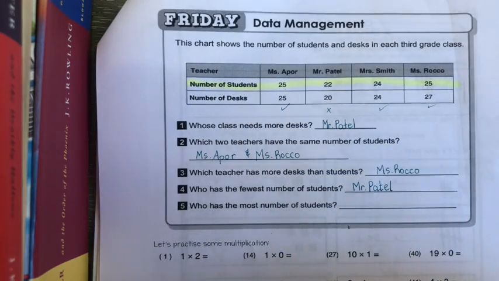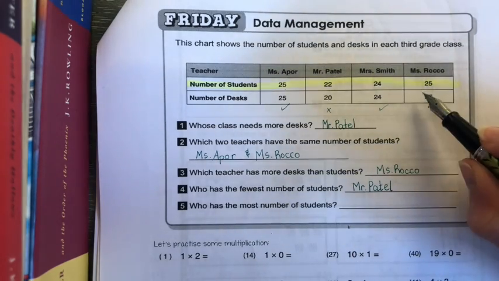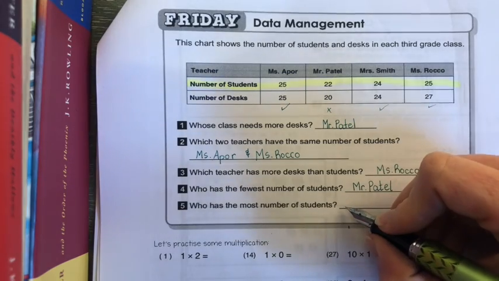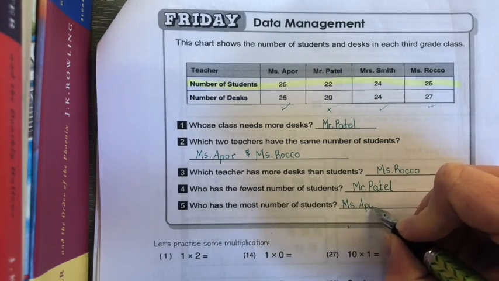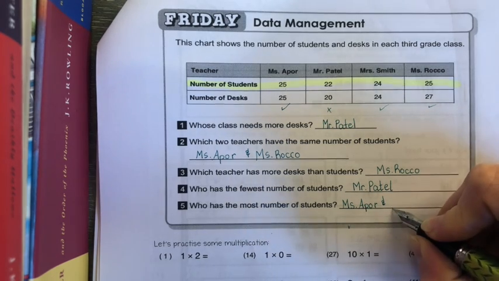Who has the most number of students? The biggest number, the biggest class is tied: Ms. Rocco and Mrs. Apor.